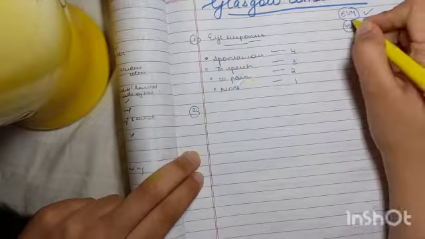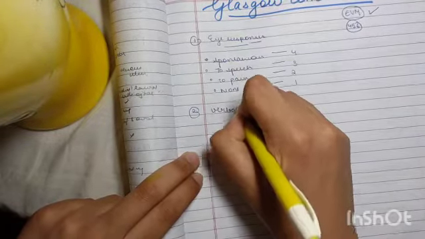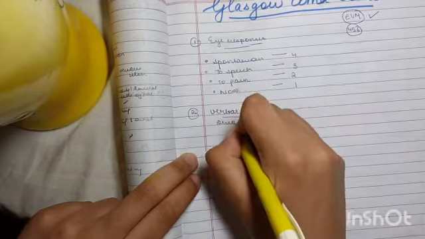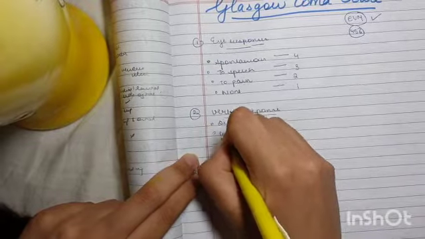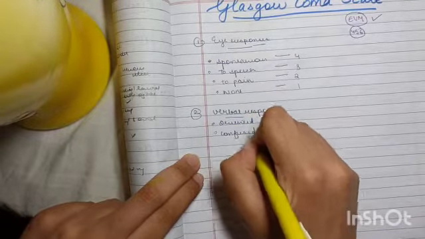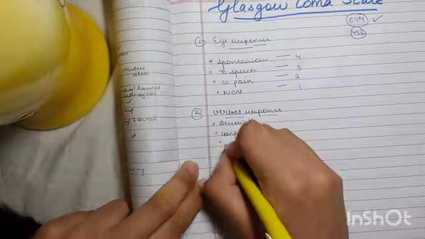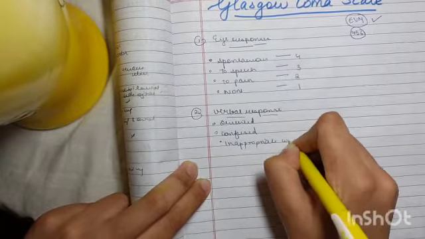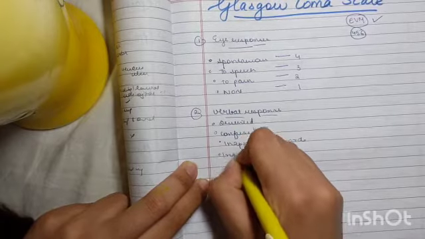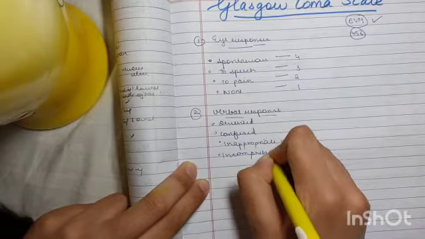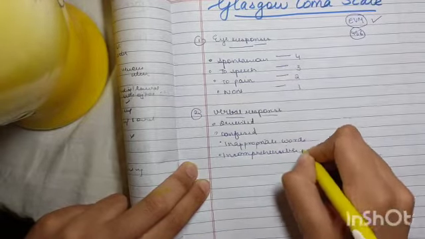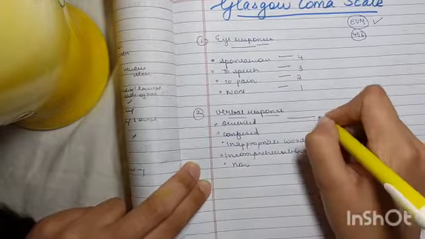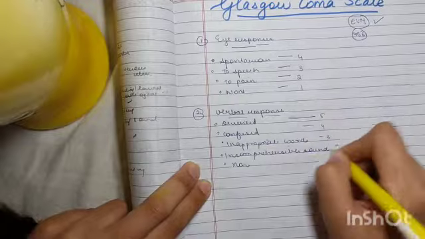Then coming on to the V, the verbal response. Now in the verbal response, it can be oriented, confused, then basically inappropriate words, incomprehensible sounds, and none. So remember the scoring: 5, 4, 3, 2, 1.